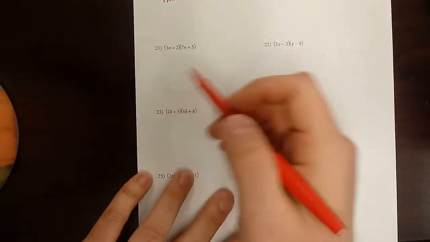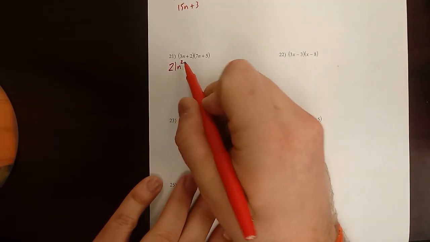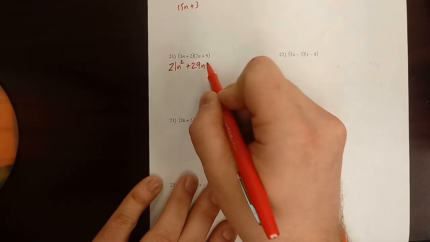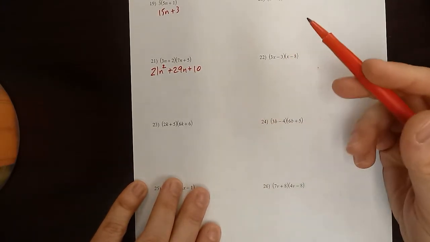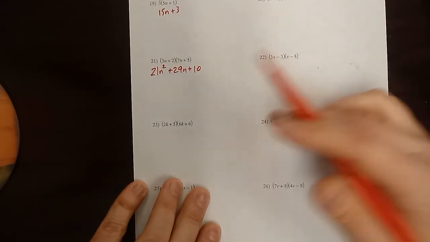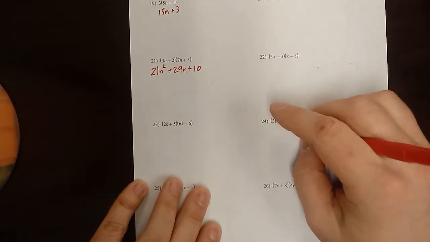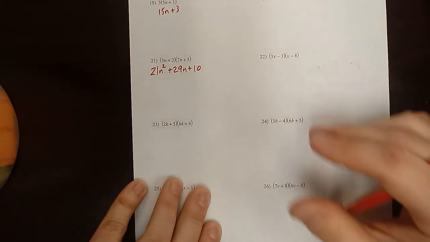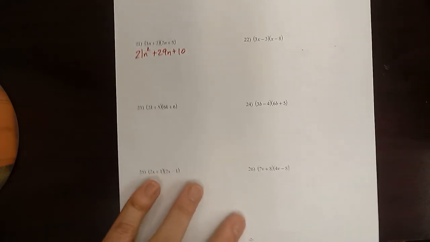Oh, and lastly, I will say, there are some of you that are going to get to a point where you're comfortable saying, oh, this is 21n squared, and then plus 29n plus 10. And you're going to jump to the final answer in one step. You're not going to do any work. This is perfectly okay, but if you're not getting it perfectly right, don't do it. This means, oh, I'm not ready to do this all in my head yet. I need to be making sure I'm showing my steps. And it gets kind of tricky.